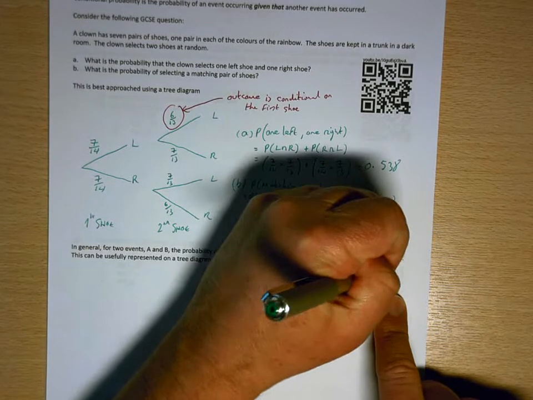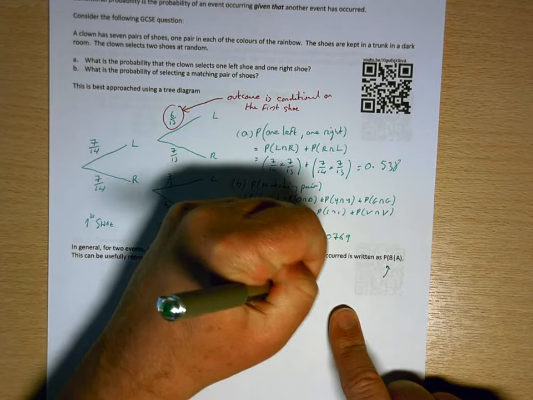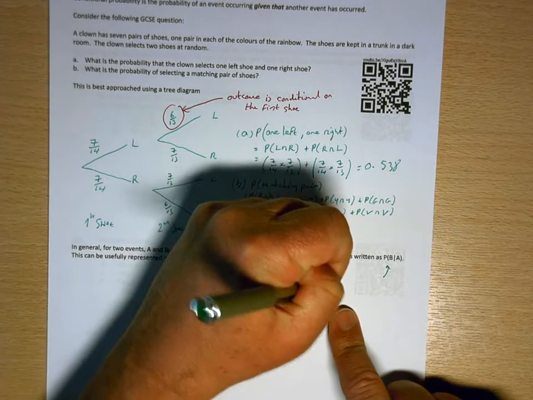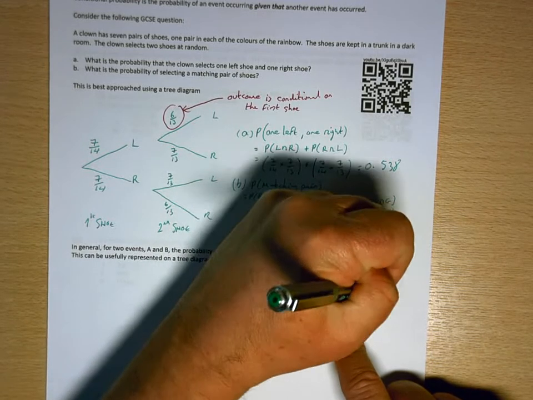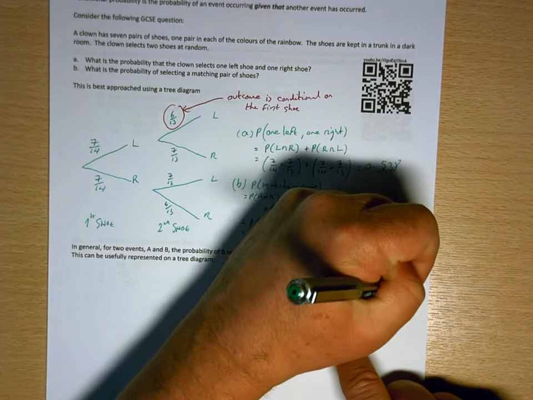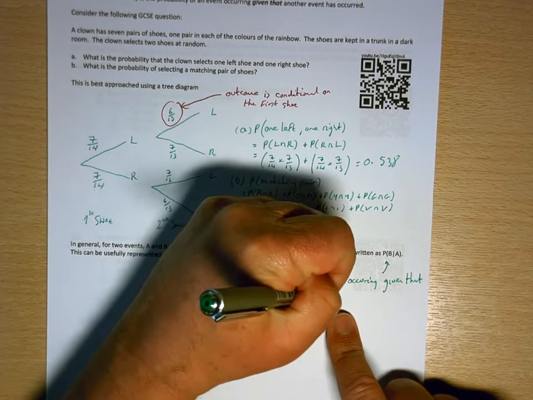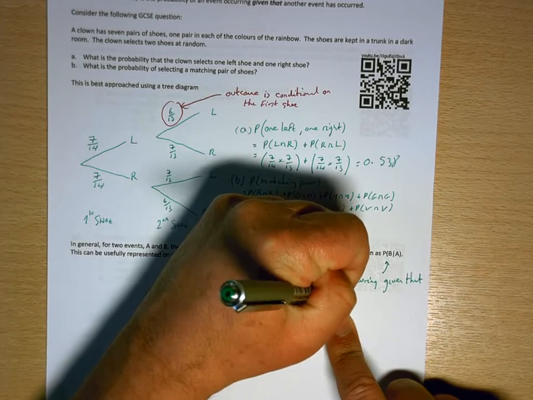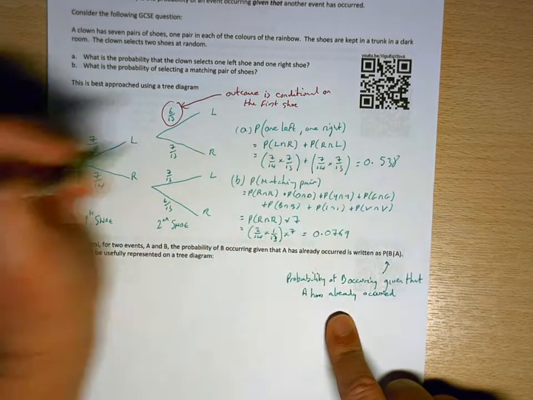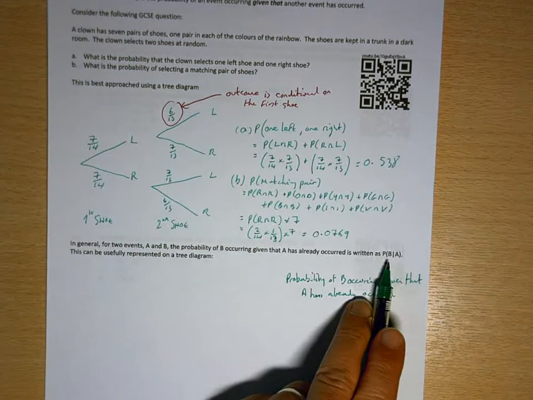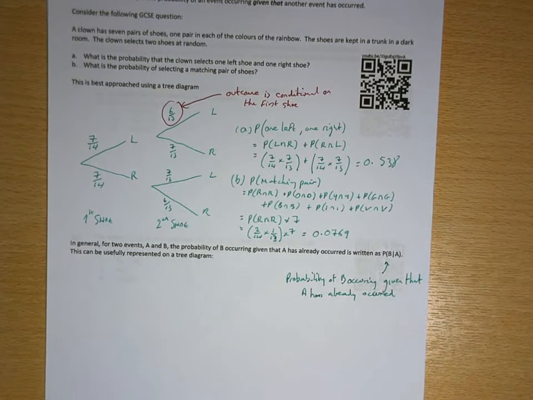So that would be read out as probability of B occurring given that A has already occurred. Okay, so probability B given A: probability of B occurring given that A has already happened.